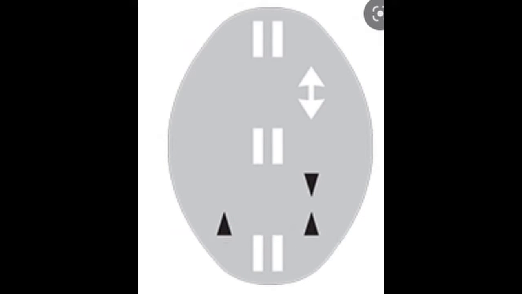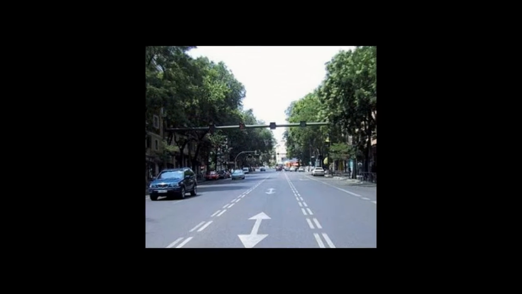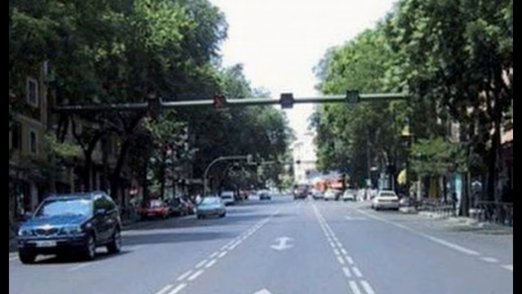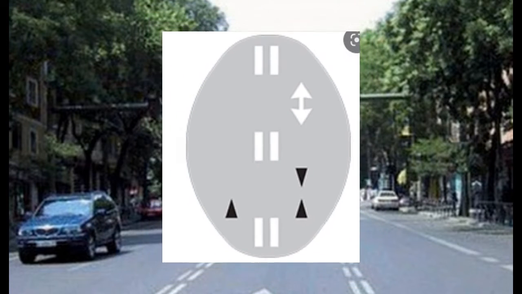First, reversible lane lines. The purpose for this road mark is to warn vehicles that on the other side, the vehicles are moving in the opposite direction. Also, the right lane may be used by vehicles in opposite directions at different times. You should be on the lookout for approaching vehicles.